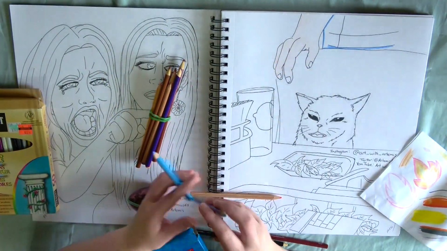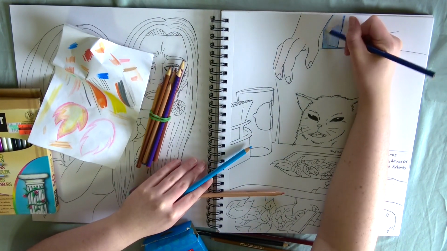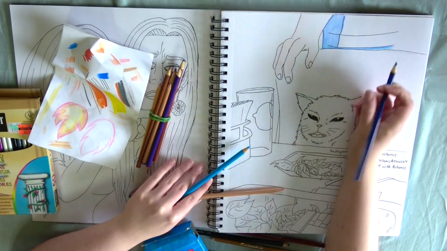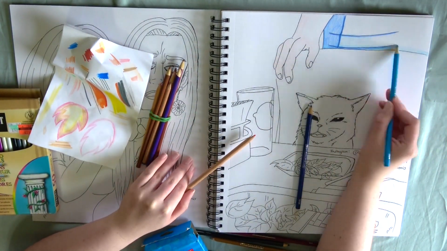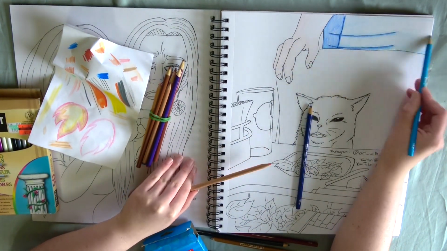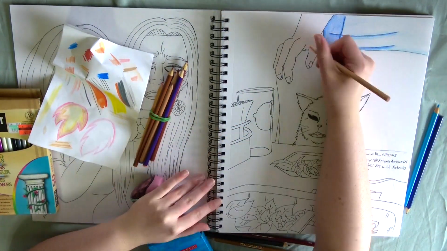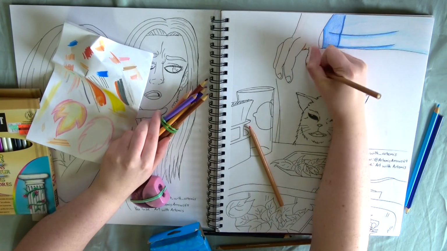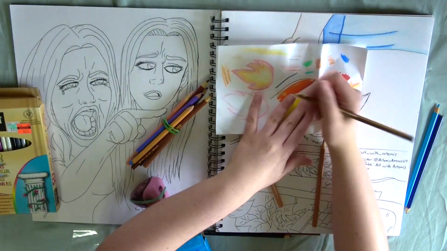I start out using a dark blue color to color the shirt in the background. I trace some of the lines by pressing harder with the pencil to make it stand out more, and then I color it with the dark blue and the light blue. And make sure I do this all around for the shirt, and we're going to do the same technique for the hands. I'm going to grab the skin color and make it a little bit darker where it needs shadowing.